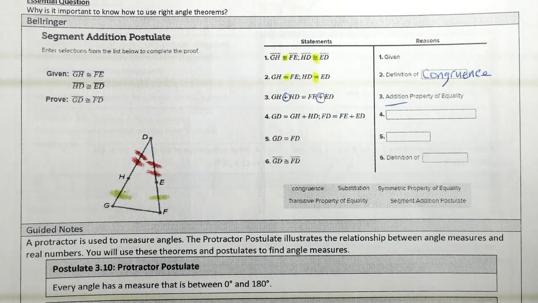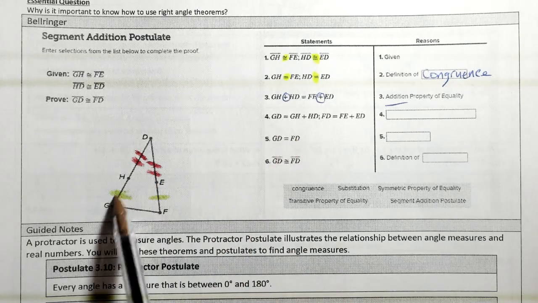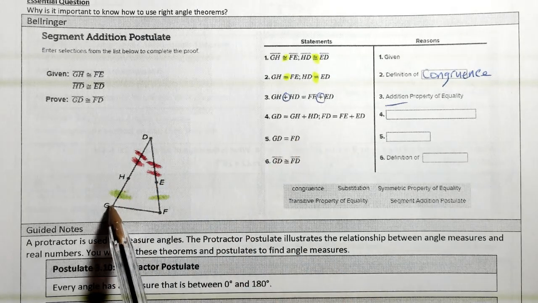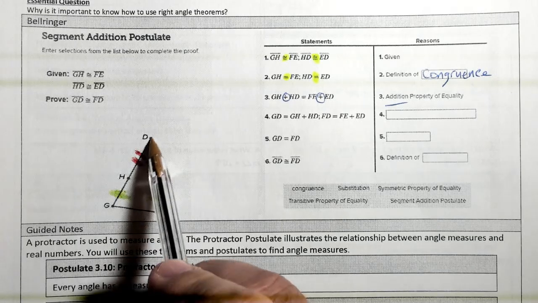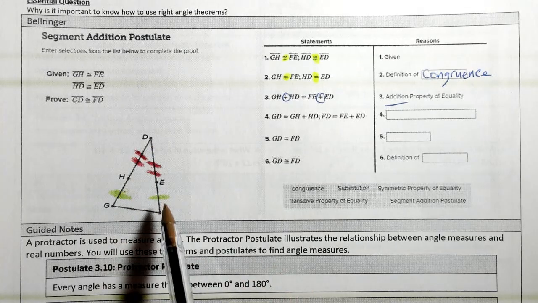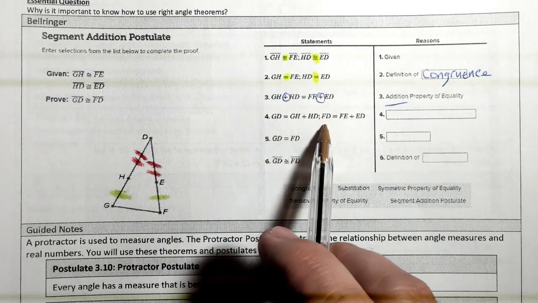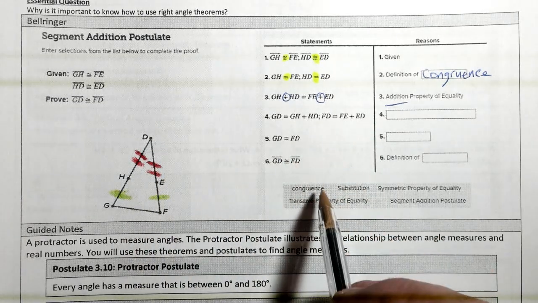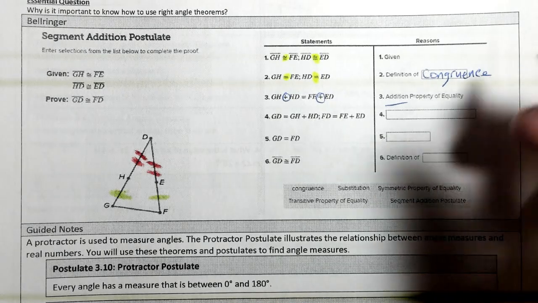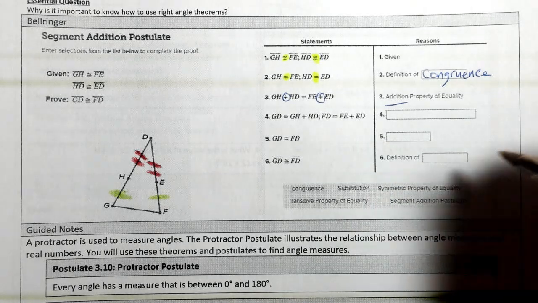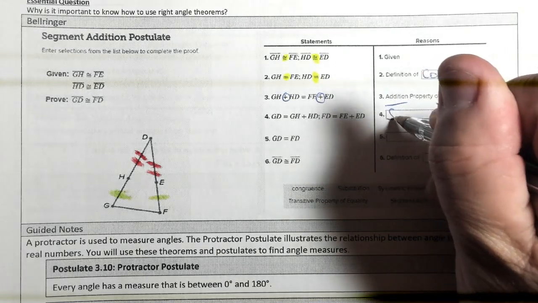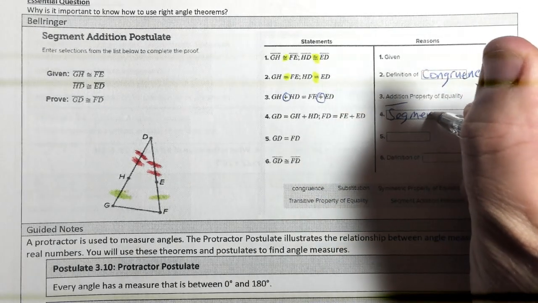Okay, number four, we have GH plus HD equals GD, so this piece of the line plus this piece of the line equals the entire line, and then we do the same thing over here. FE plus ED equals FD. And whenever we have pieces of a line that we're adding together to show the whole line, that's always the segment addition postulate.